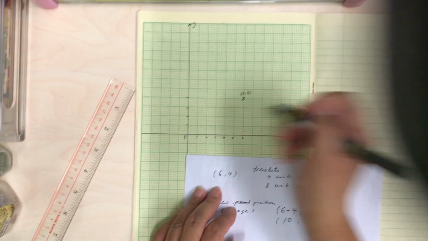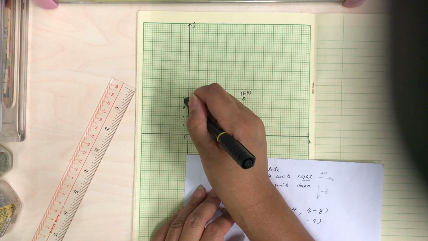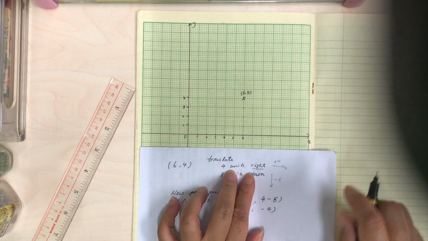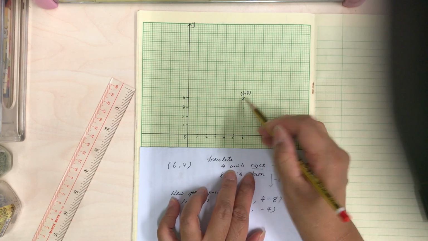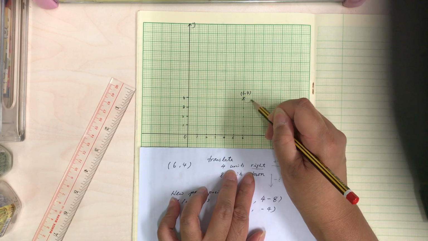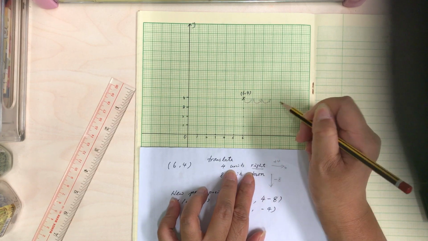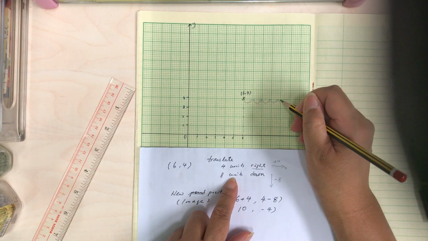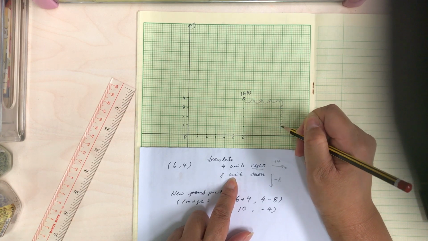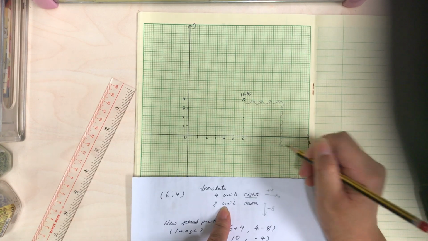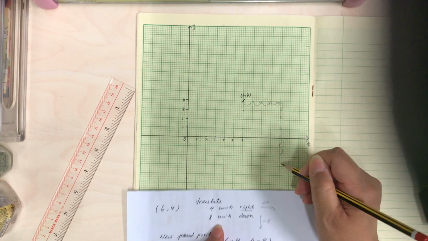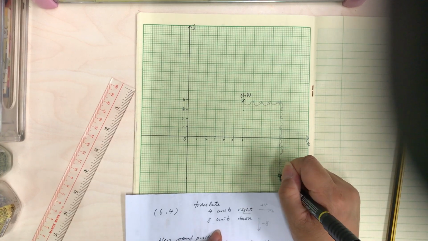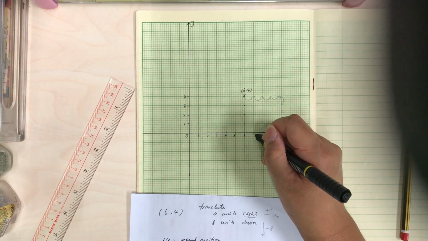Now I would like to move 4 units to the right. Starting from this point, move to the right: 1, 2, 3, 4 here. And then 8 units downwards: 1, 2, 3, 4, 5, 6, 7, 8. Then this is the new position.